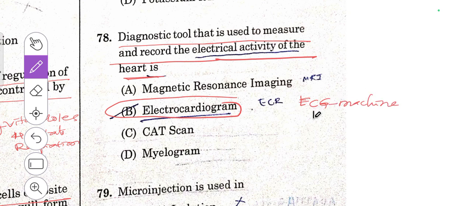Electrocardiogram, electrocardiograph, it is a machine.